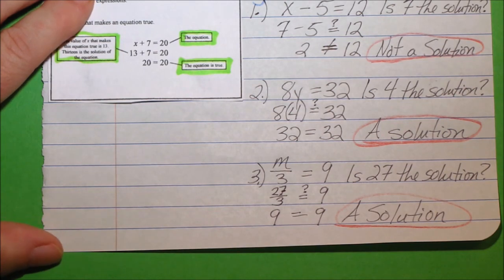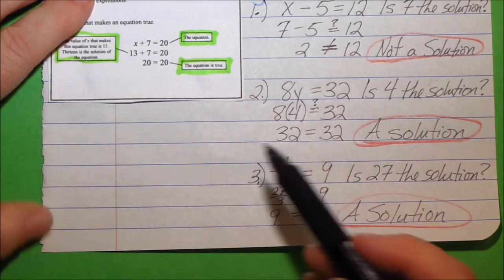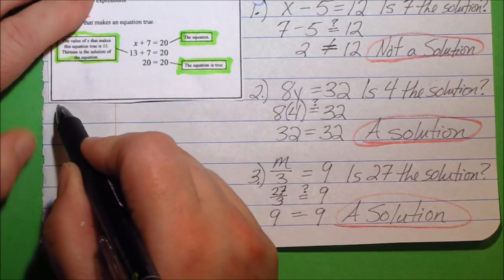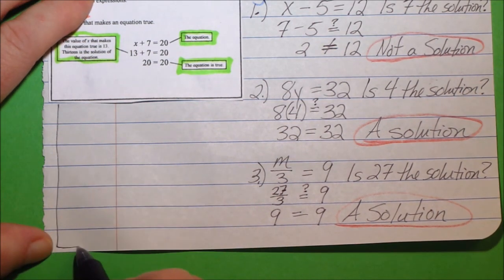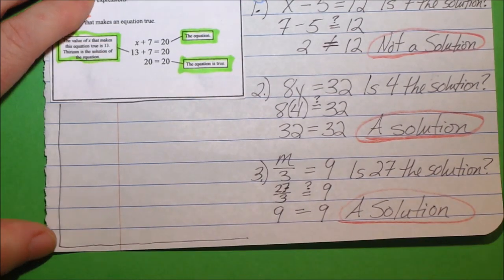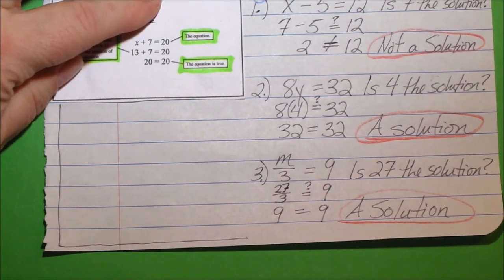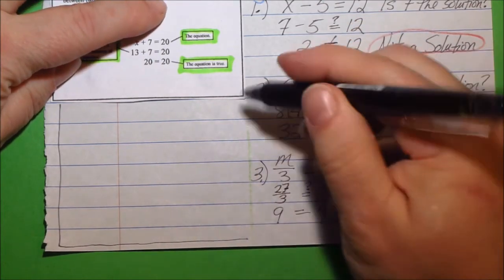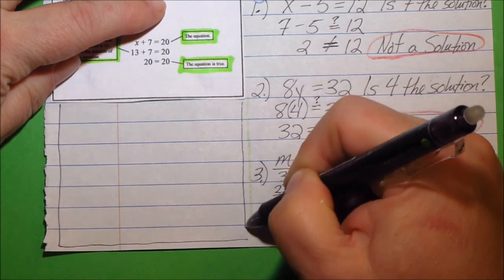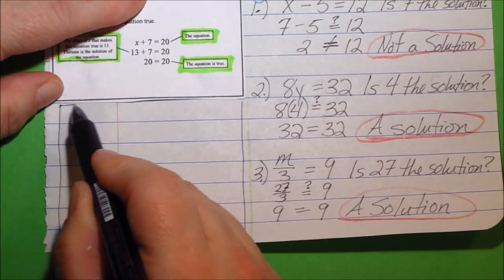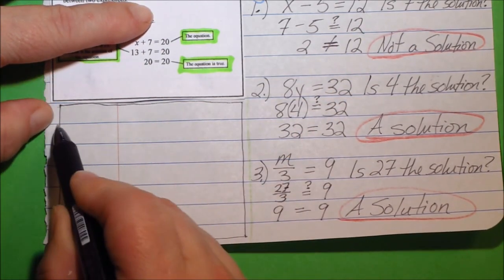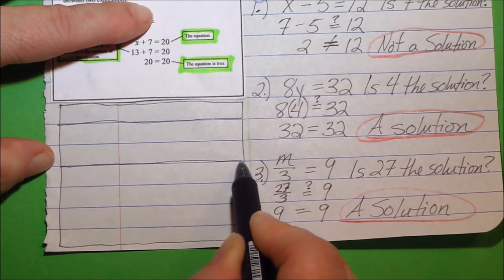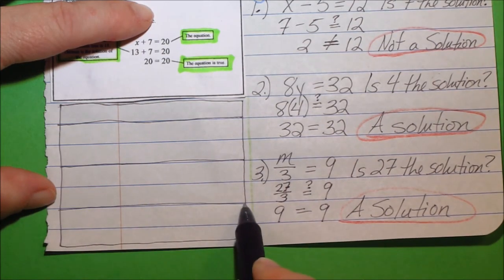So let's see, I need 1, 2, 3, 4, 5, 6, 7 lines. Yeah, I'm just going to barely make this fit here, huh? All right. So I think I'm going to take my light green pencil here and just kind of divide the work. There we go. And now I've got that and across. And here's my heading space, and then I have 3 areas of work.